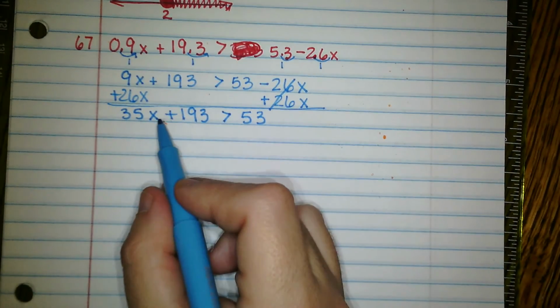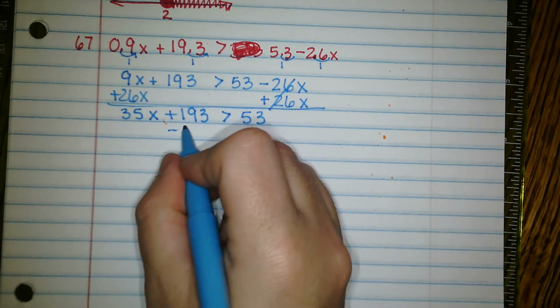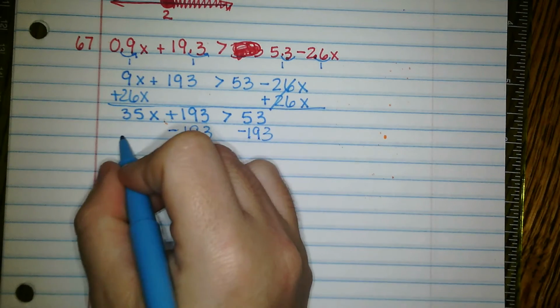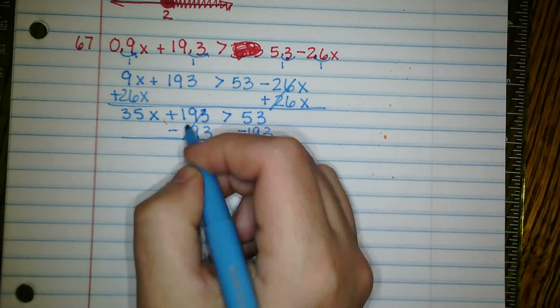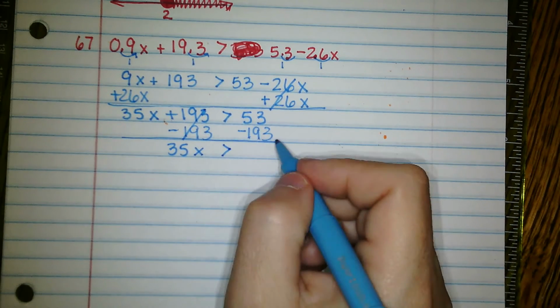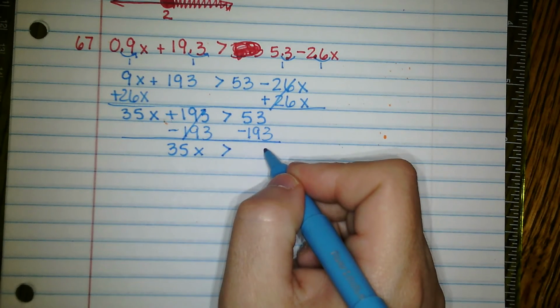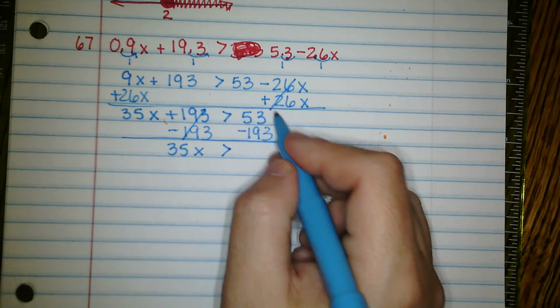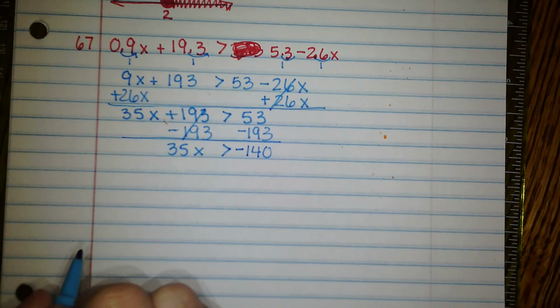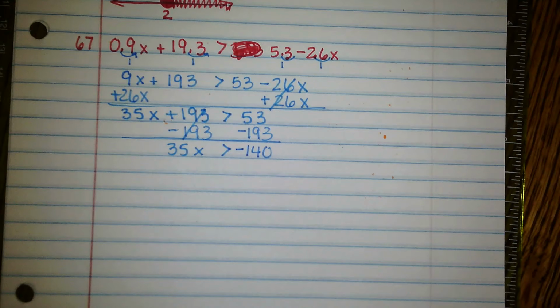We're then going to solve this two-step. So that means that we're going to subtract 193 from both sides. And it's okay that it's going to be negative. Like, the numbers can be negative. That's not a problem. 193 minus 53 is 140. And since it's in reverse, it'll be a negative 140. Let me grab my calculator and I'll let you know what we get in a second.